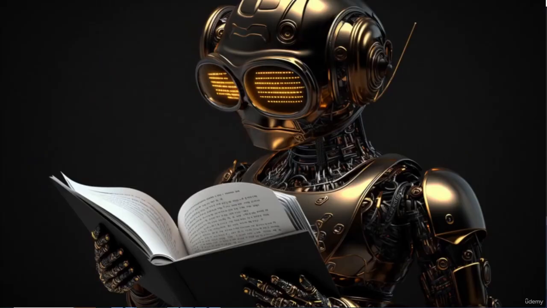Another advantage of ChatGPT is its ability to generate more accurate and relevant responses compared to other conversational AI tools. By training on large amounts of data, ChatGPT is able to generate responses that are more nuanced and contextually appropriate, making it a more effective tool for a wide range of applications.